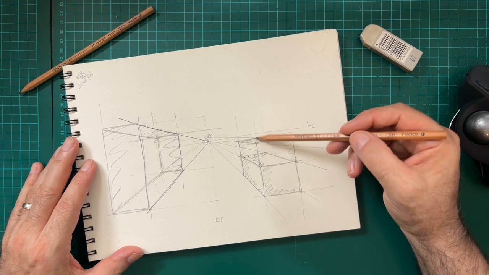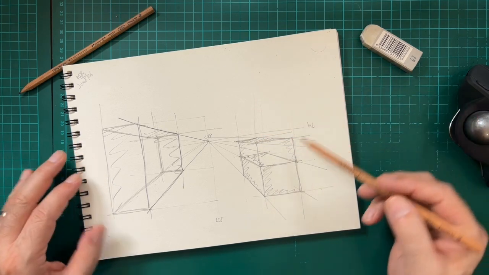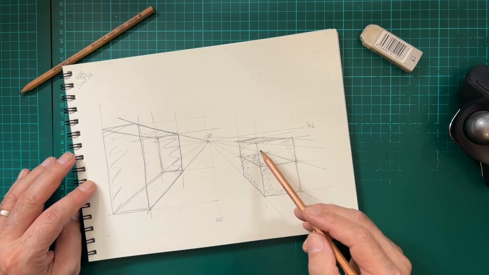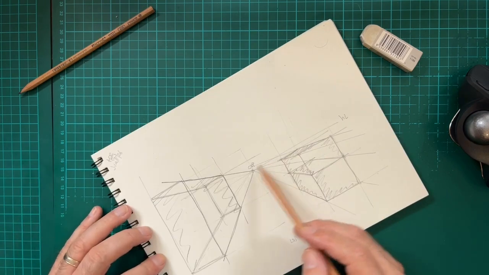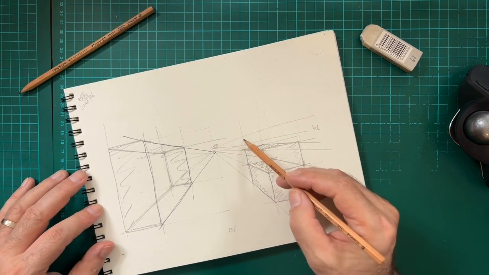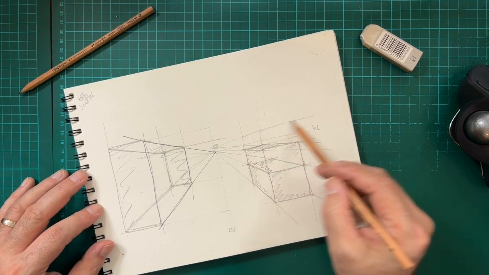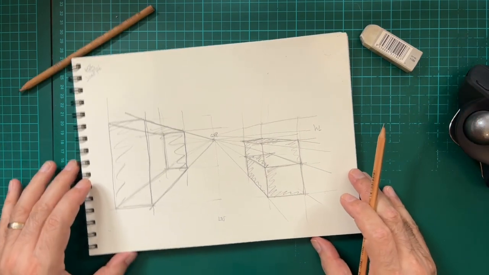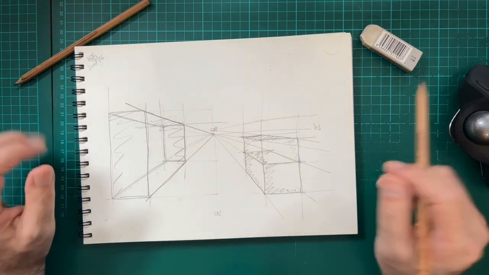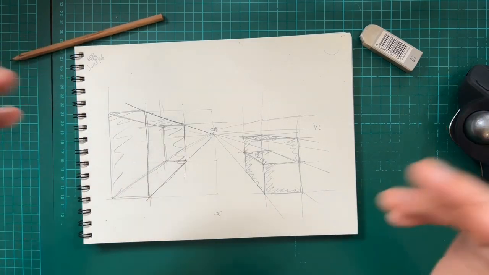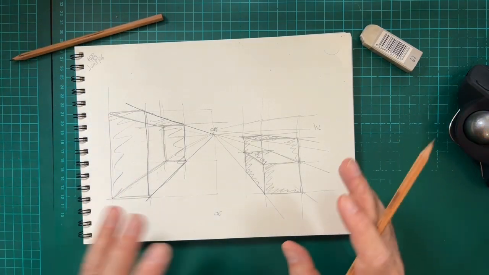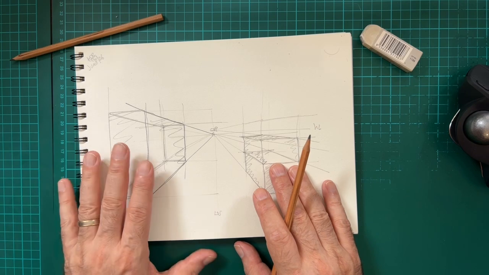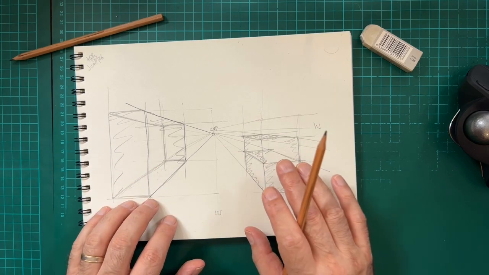And in effect now, I can keep on going and I can do a wall and so on and so forth to go through. And if I can do a wall, I can do a building. And if I can do a building, I can do a street. And if I can do a street, I can do a city, and so on and so forth. So this is how to do 2 boxes, 1 point perspective, one on the left, one on the right.